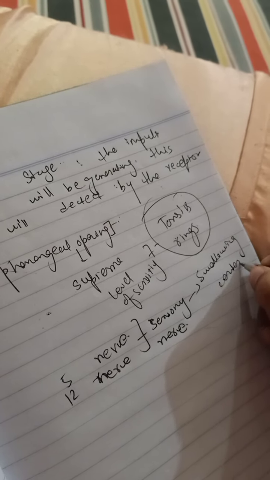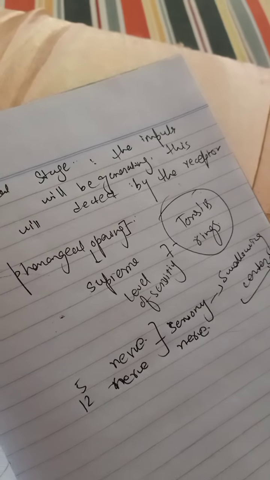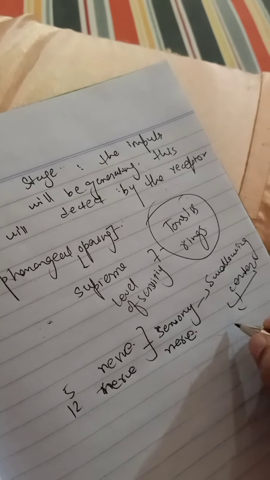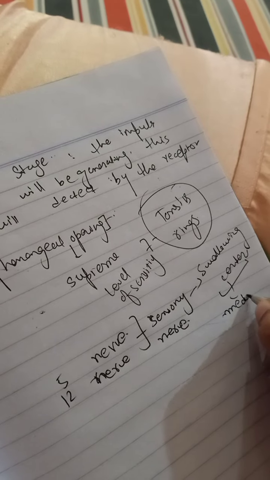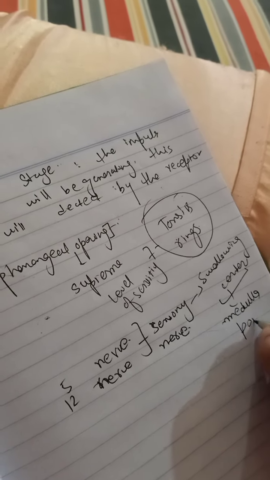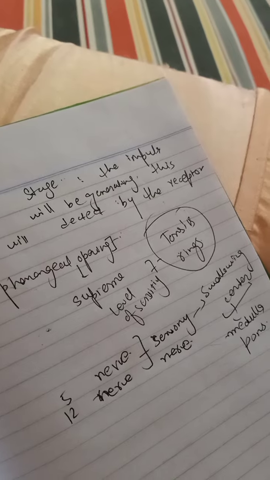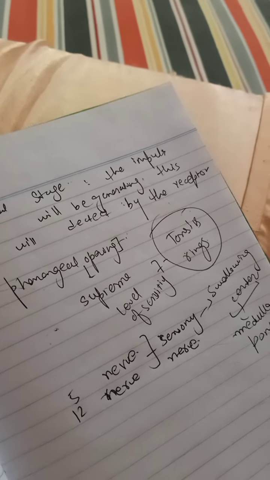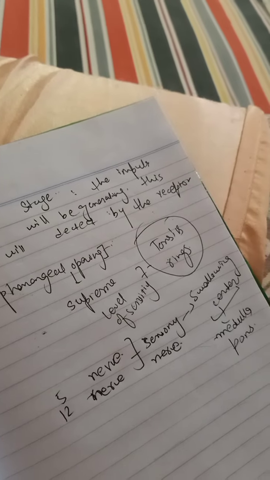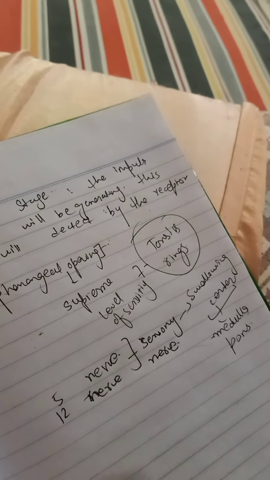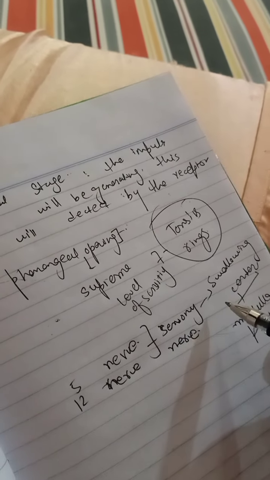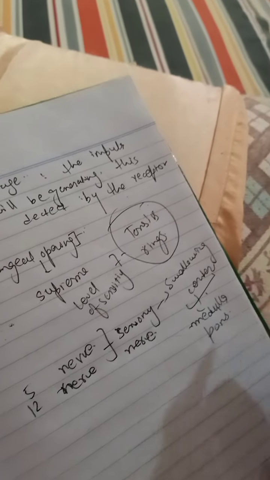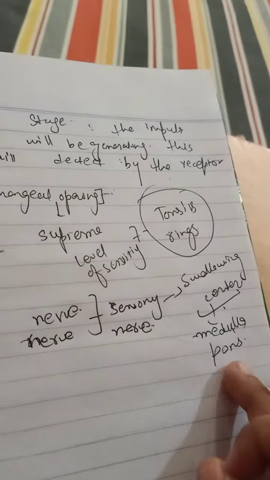Swallowing center, what is the swallowing center? The swallowing center is a center on the brain stem, where the medulla and pons are present. So this impulse will move through the sensory nerve. Okay, and the sensory nerve will carry the impulse to the swallowing center, that is the medulla and pons, in the brain stem.